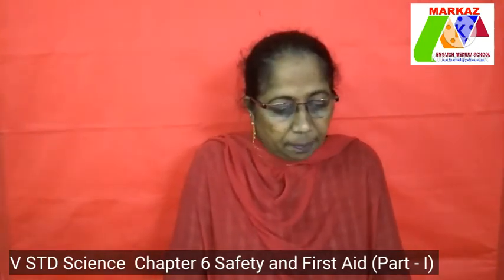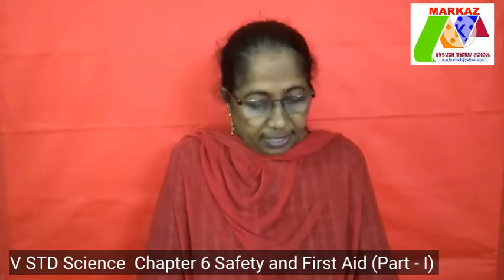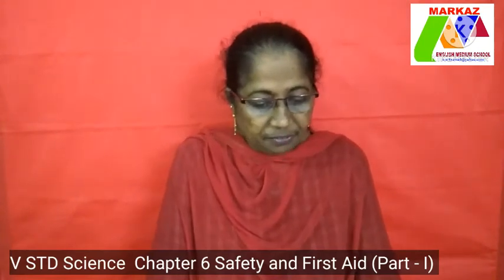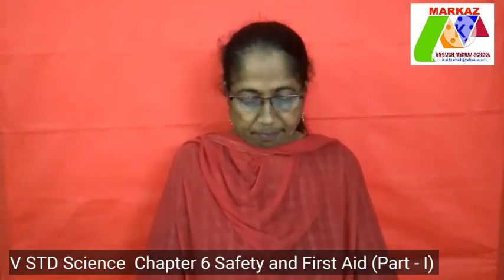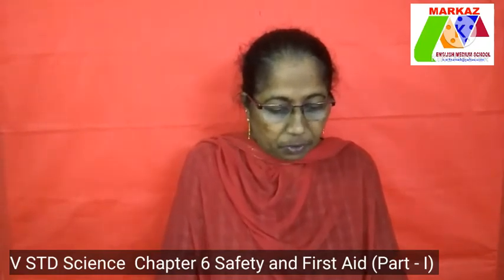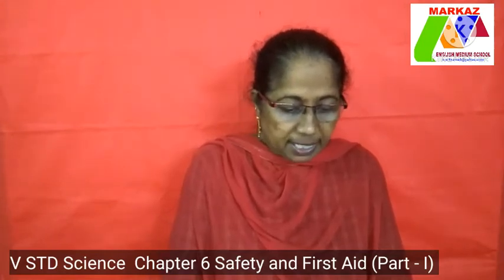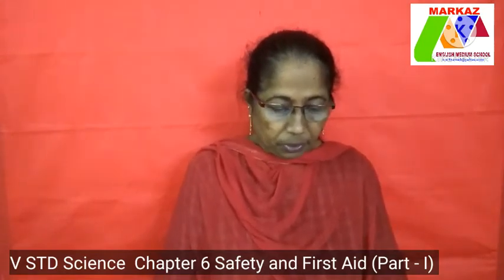Fracture. A crack or a break in a bone is called a fracture. The symptoms of a fracture are pain, swelling or discoloration. If you think someone has a fracture, follow these steps. Tie a stick or a splint to support the broken bone. If a splint is not available, use a cloth as a sling to support the broken bone.